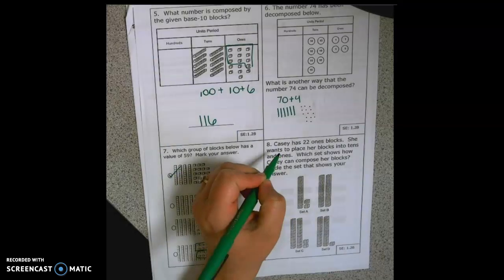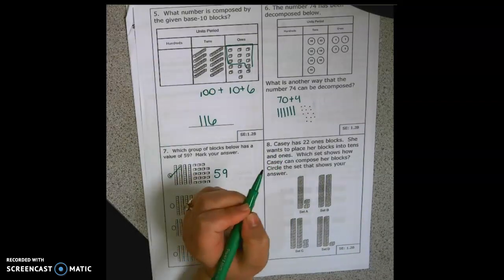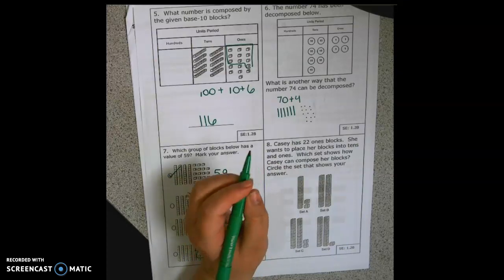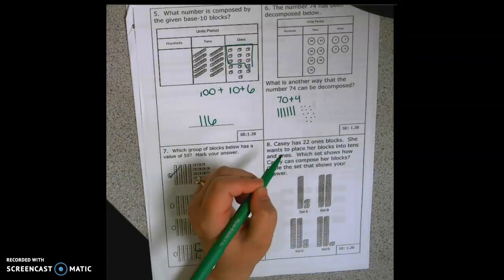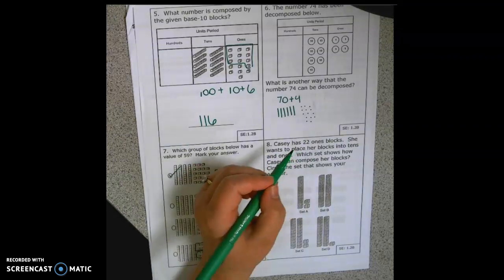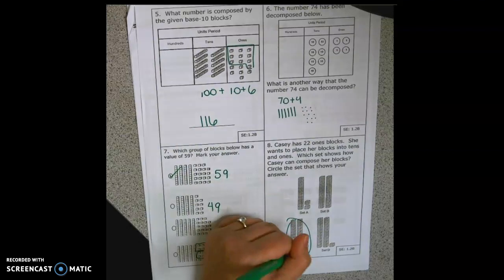Casey has 22 ones blocks. She wants to place her blocks into tens and ones. Which set shows how Casey can compose her blocks? Circle the set that shows her answers. She has 22 ones blocks. She wants to make them tens and ones. So I know that would be 2 groups of 10 and 2 more ones, which I see as set C because there's 2 groups of 10 and 2 more ones.